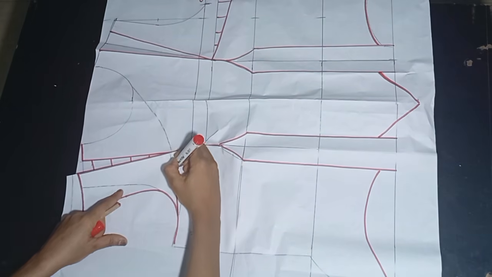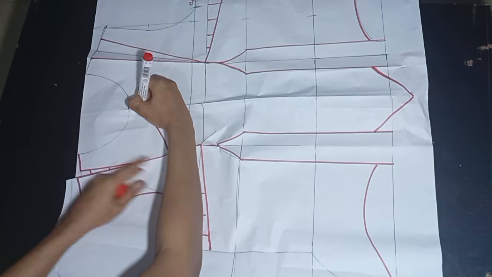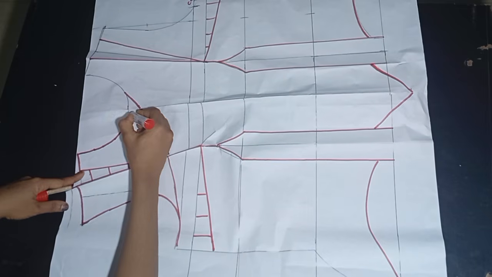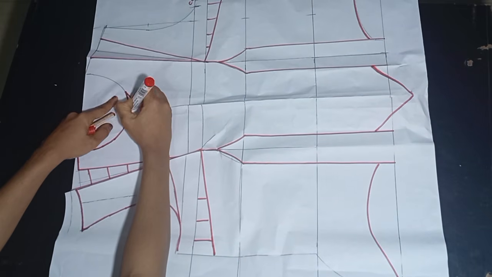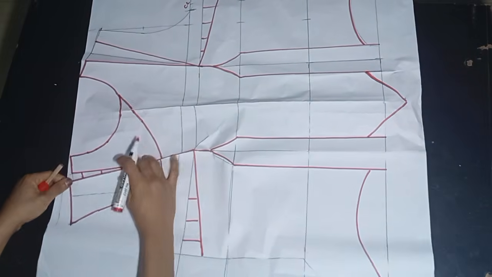So I'm using my free hand here. If you're not okay with using your free hand, you can use your ruler, your curve drill, or your French curve to achieve this. After that, I'll draw out the neckline of this pattern, and then we'll move over to the other side of this pattern.